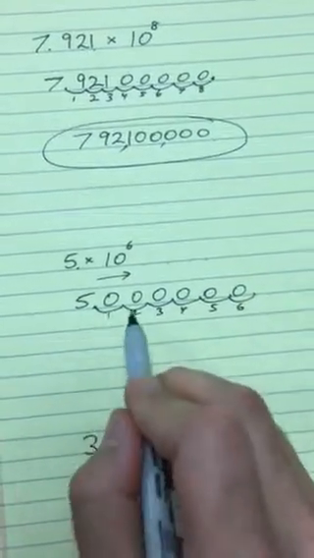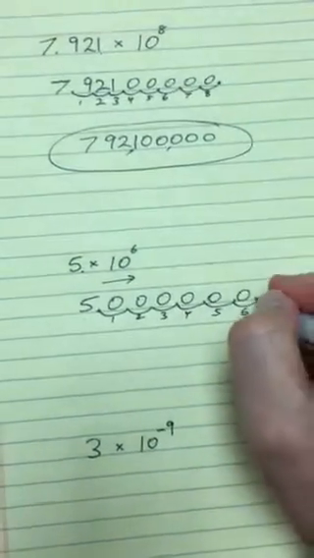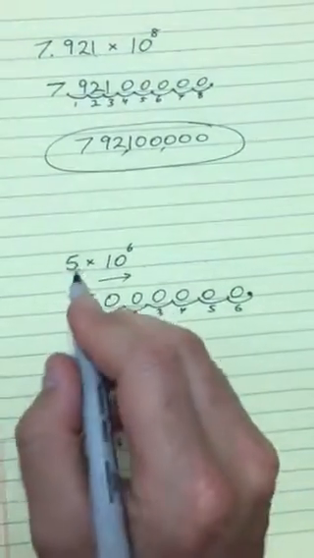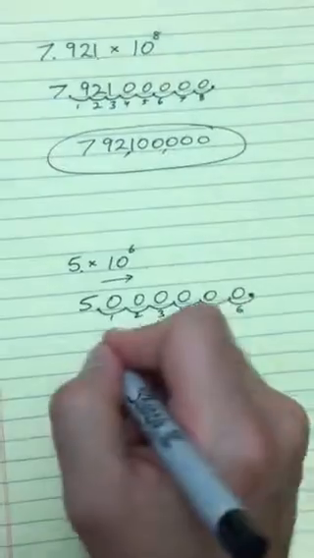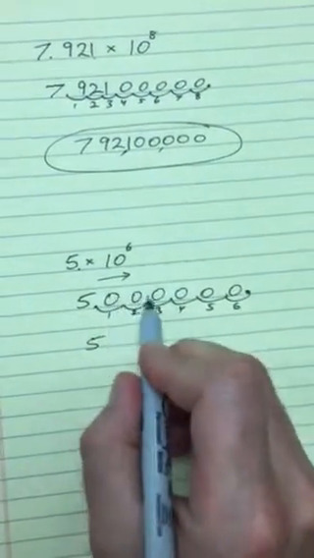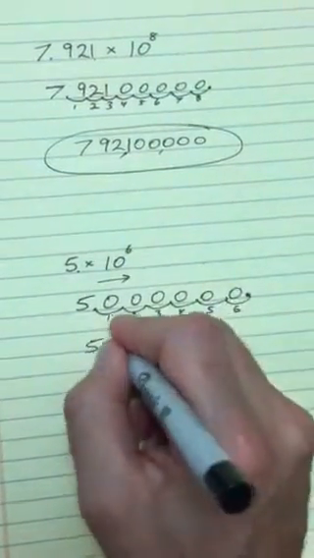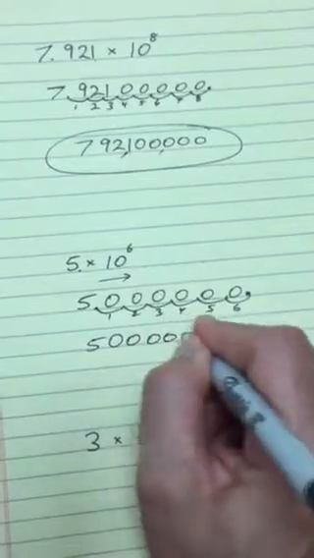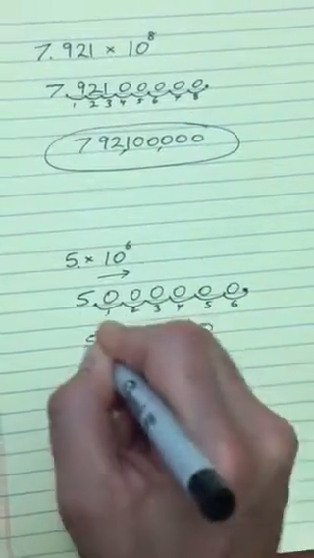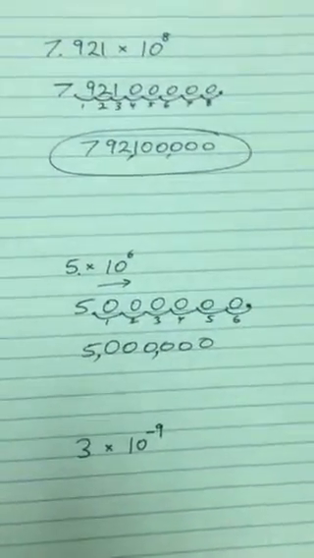There we go. 1, 2, 3, 4, 5, 6. Here's our new decimal. So 5 times 10 to the power of 6 equals 5 with 1, 2, 3, 4, 5, 6 zeros. We put our commas in. That's 5 million.